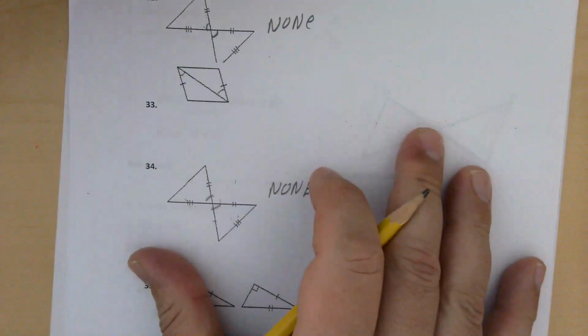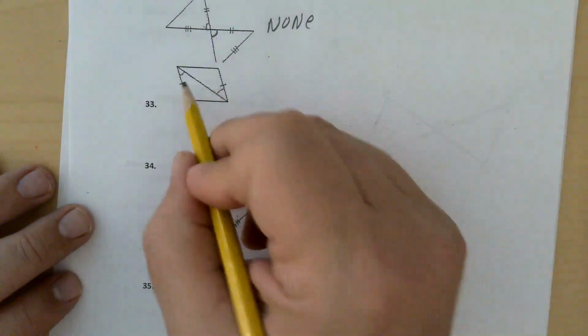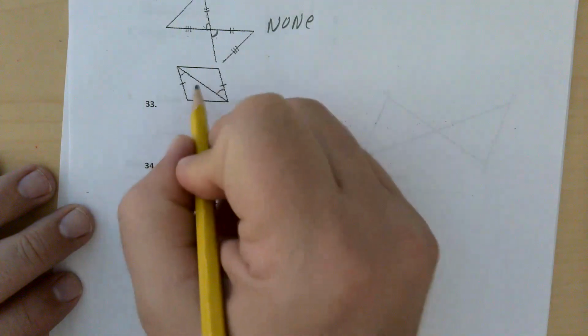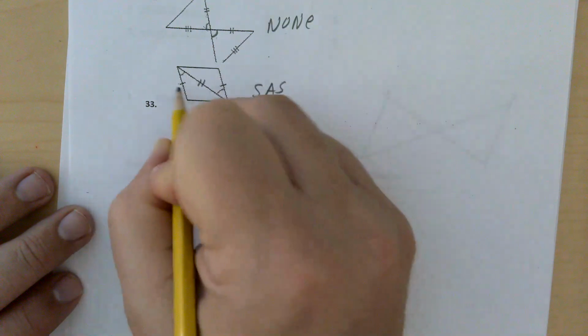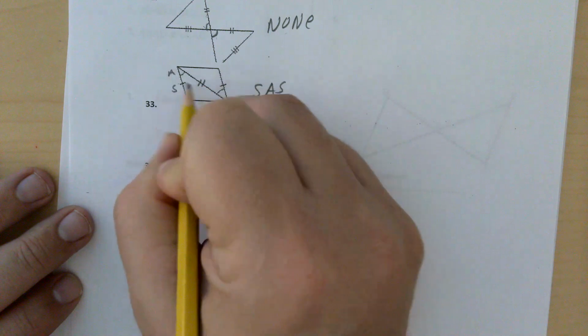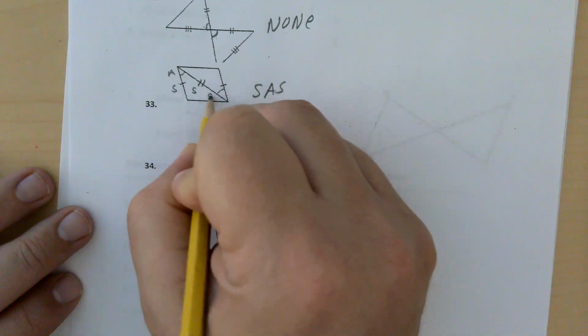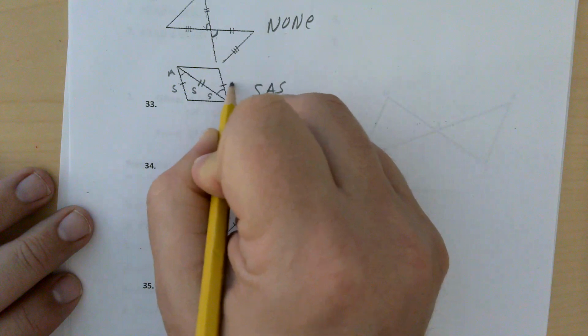Okay. Number 33. We know a side and an angle, and we include this. So this is just side-angle-side, SAS.